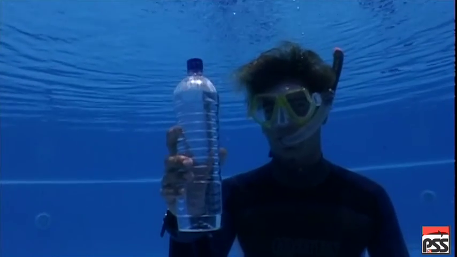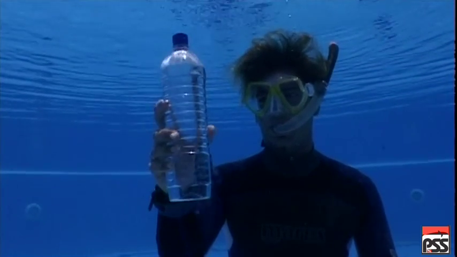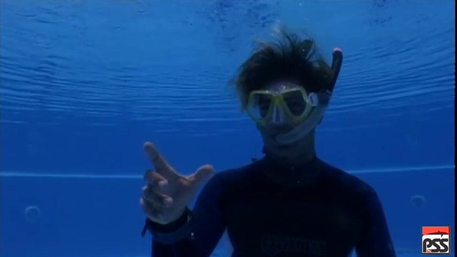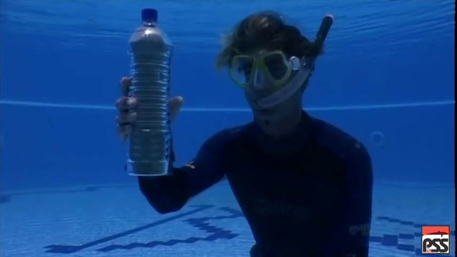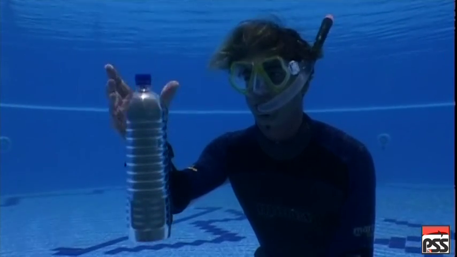Let's make a practical example by immersing a plastic bottle full of air in water. The bottle tends to rise to the surface. It is said to have positive buoyancy. If we fill the same bottle with sand and take it under the water, it will tend to sink. It is said to have negative buoyancy.